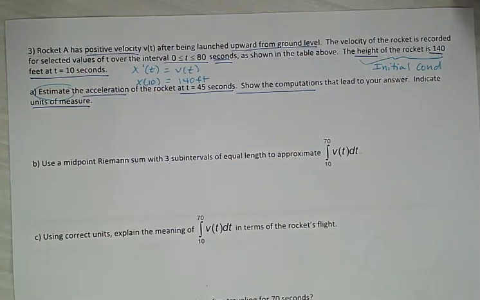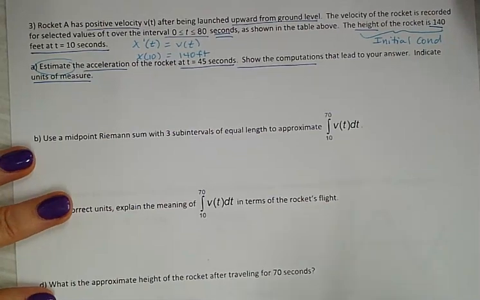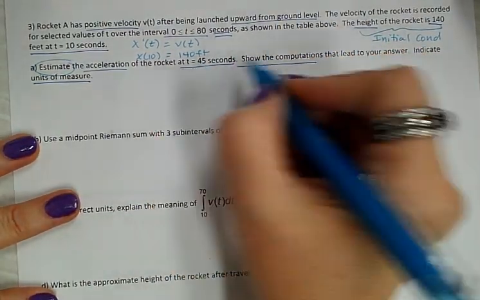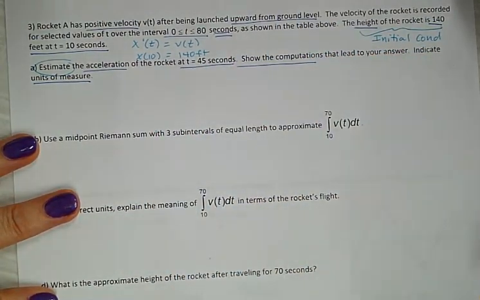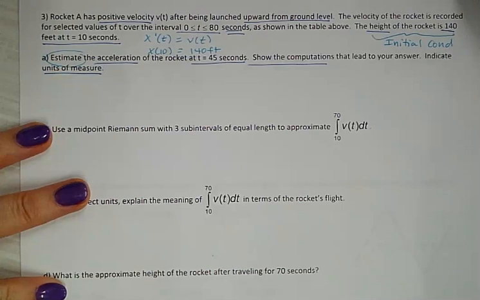So that comes out of that. So x is the position, the derivative of position is the velocity, which was given. Okay, so part A, we're going to estimate the acceleration of the rocket at t equals 45 seconds, show the computations that lead to my answer.